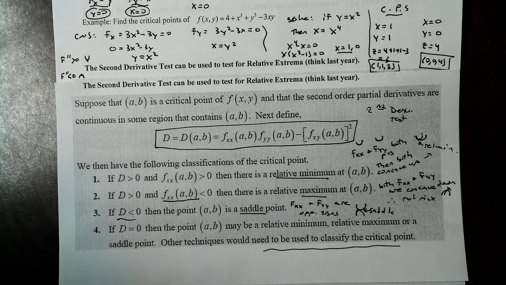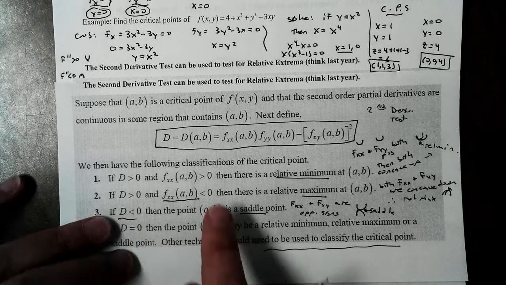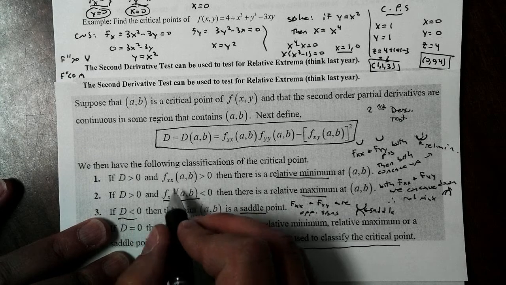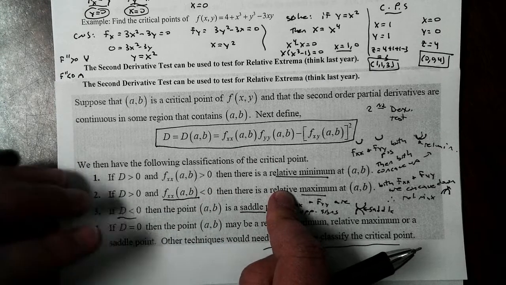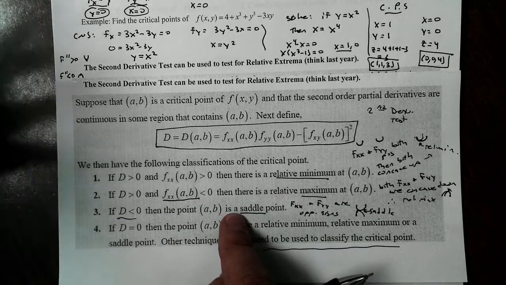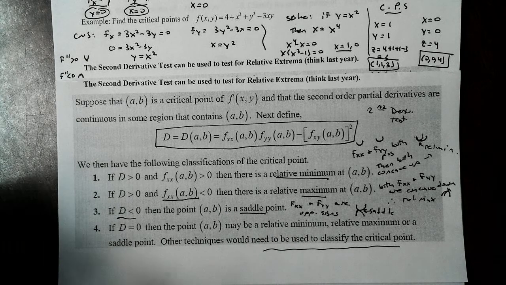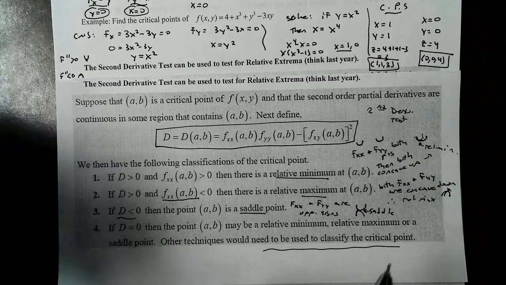All right, so I'm going to take a pause right here. You can go into the next video. It's just going to be a quick little proof of why we only have to look at the second partial of x for relative minimum or maximum. And we're going to talk about how we know it's going to be a saddle point as well if they're opposite signs. So go on to the next video if you like, and I'll see you then.